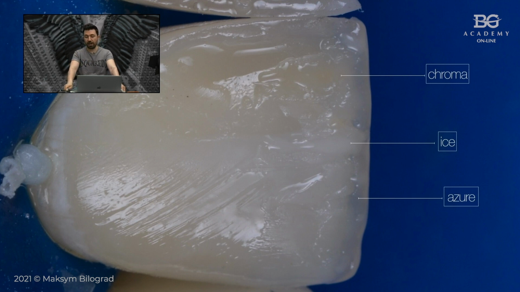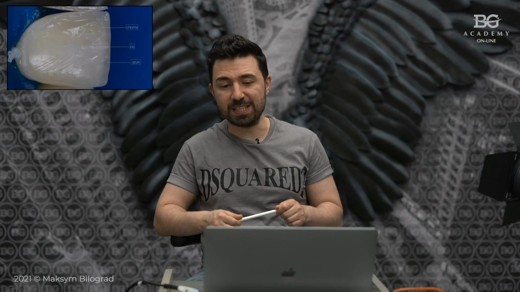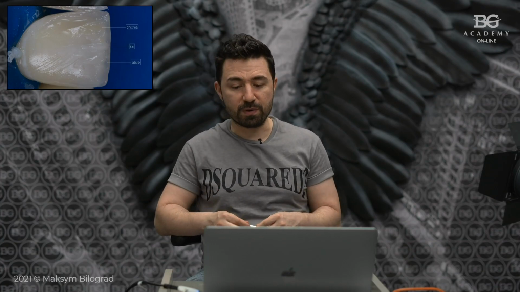And you know what is great? The ice is a white tint, but it is a milky white tint. It's not like an opaque white tint. The azure is a blue tint, but it's not like a high chroma blue tint. It's a little bluish, to create a nice bluish effect on the incisal edge. So if you want to play with that one, you feel yourself as an artist during making your direct restorations. You can use these tints and you'll be very pleased by the quality of the products.